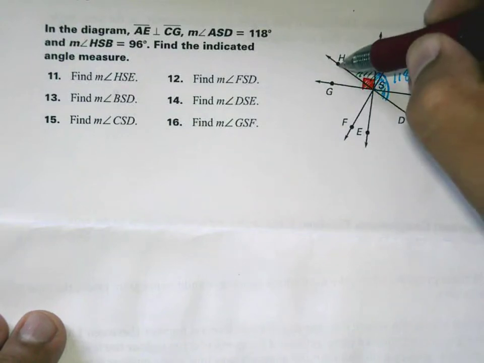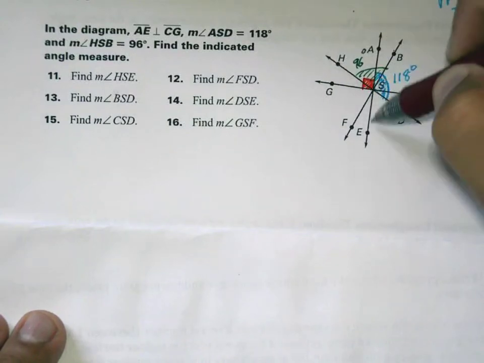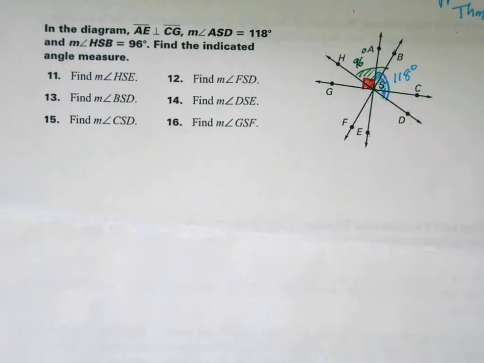From H to S to E. From this picture, you can hopefully see that HSE is a vertical angle with BSD. So I'm going to use a little bit of highlighting here so I can hopefully make it more clear. HSE that I've highlighted there in yellow, and now I'm going to highlight the other angle, ASD.